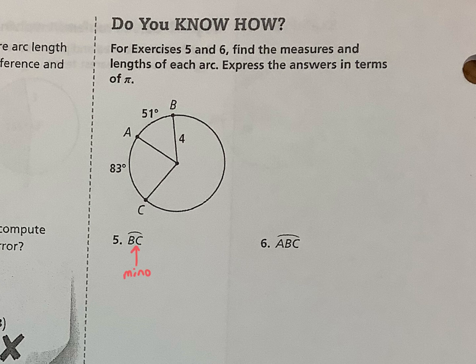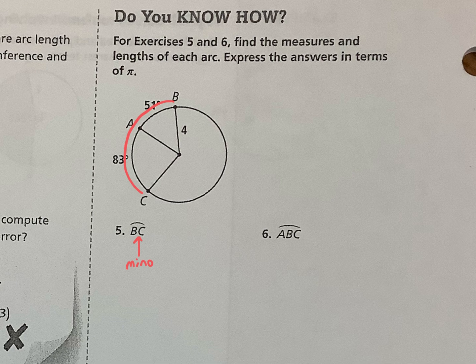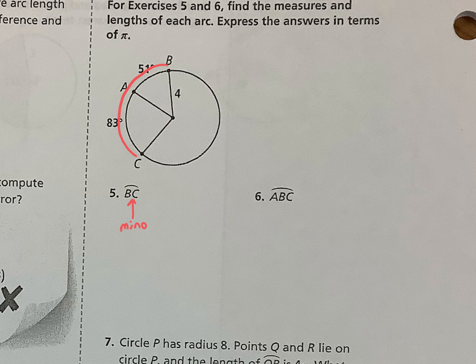It's a minor arc, so we want the minor arc of BC, the smaller one. So how do I find the total arc measure of that? Minor. Yep. 83 plus 51 gives you 134. So this whole thing over here is 134.